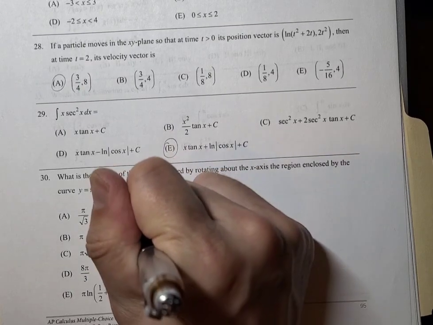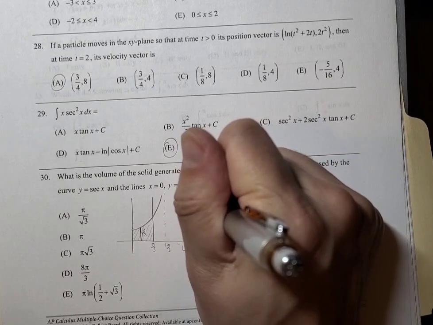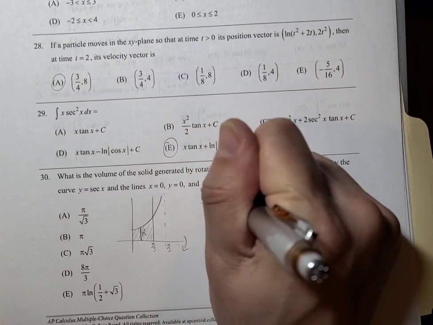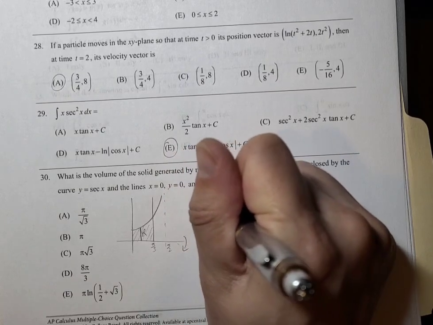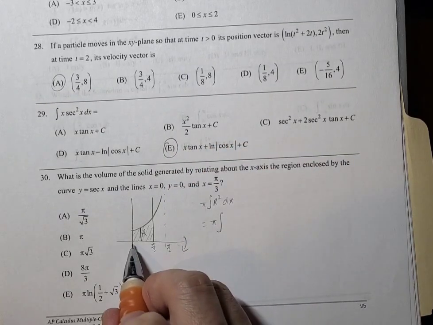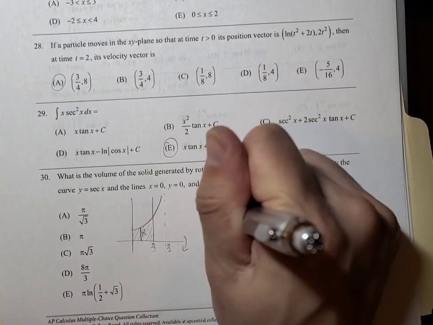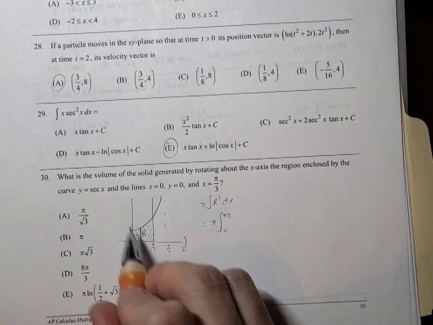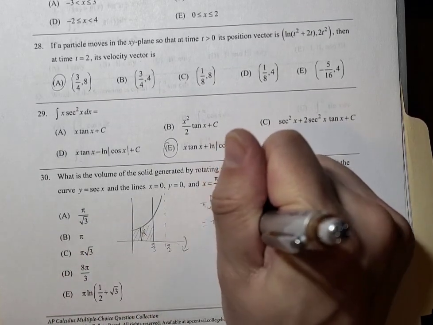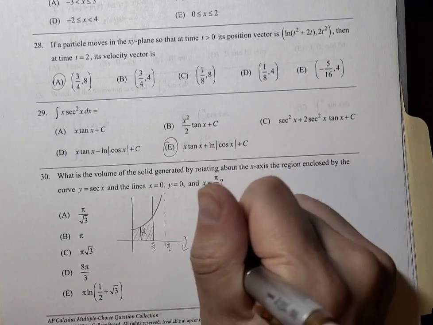So I draw a representative radius, r. So the volume would be pi integral r squared dx, which is pi integral from the limits of integration. Our region is bounded by x is 0 and x is pi over 3. What is r? What's this length? That's just secant x, right? So it'll be secant squared dx. Okay? This is easy to integrate.